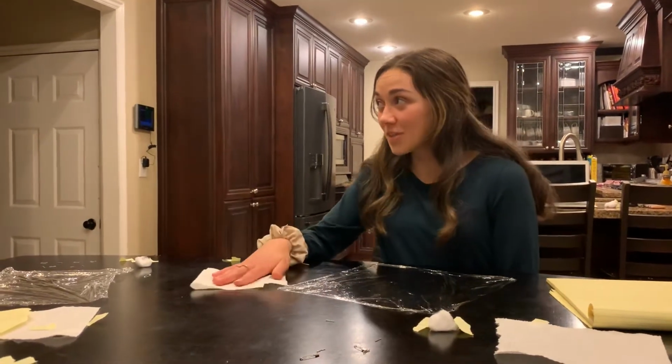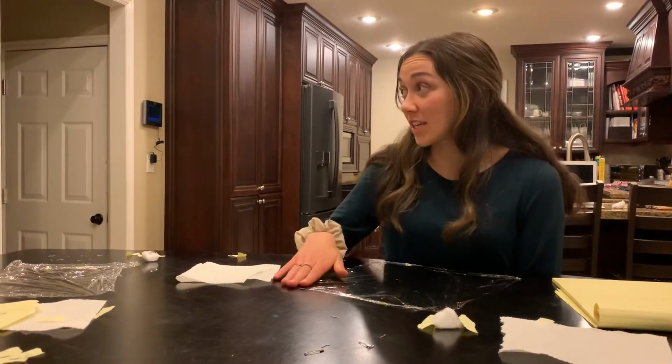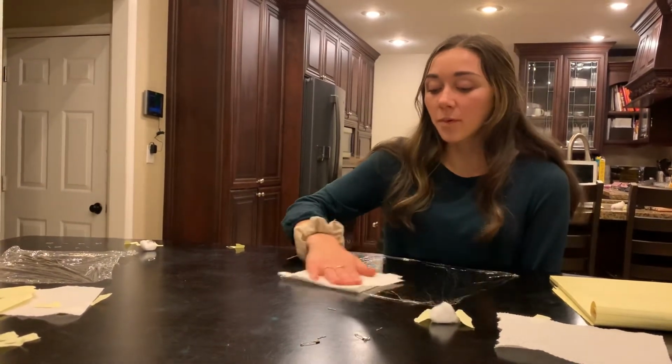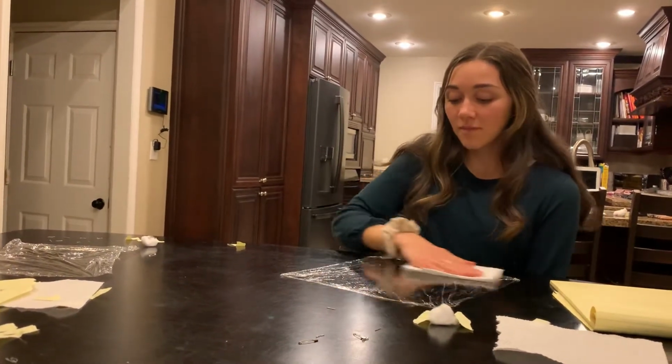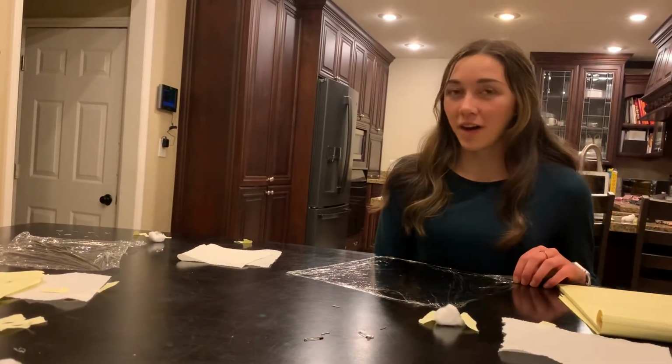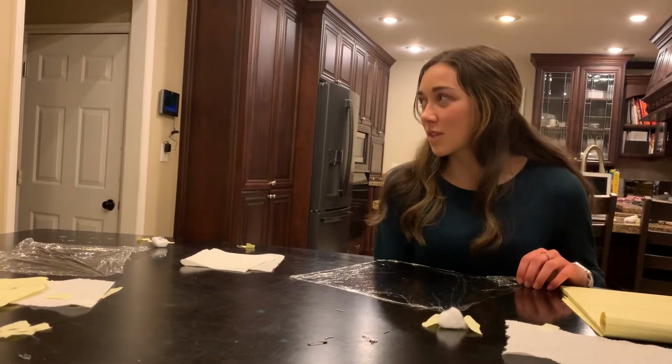Okay, so I'm going to do a demonstration. I have a piece of plastic wrap and paper towel. I'm going to rub this plastic wrap with my paper towel, and I'm going to pick up a corner of it. Before I do, what are your predictions of what will happen when I lift up this corner?